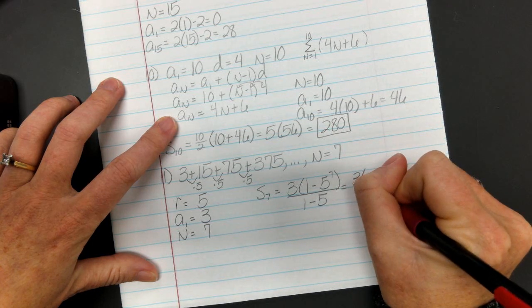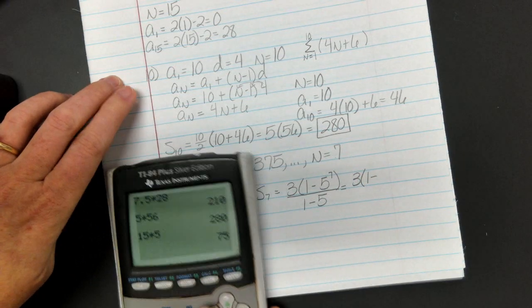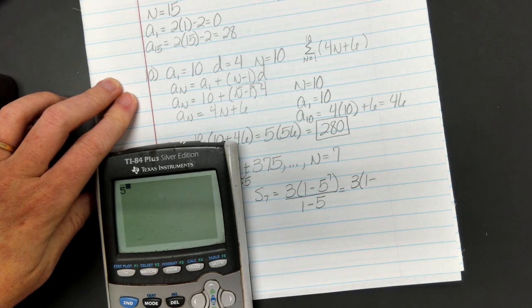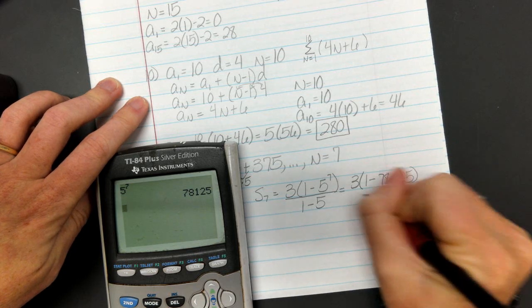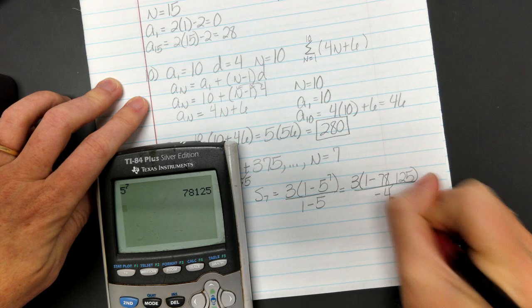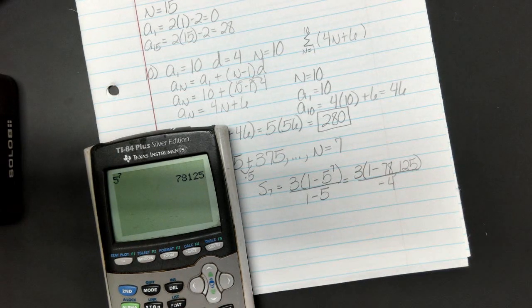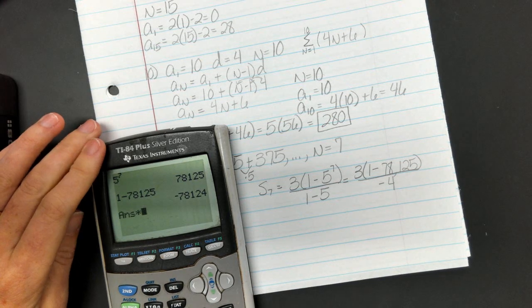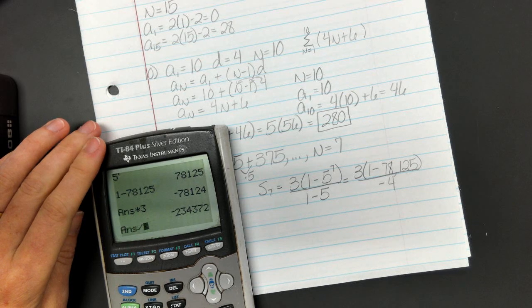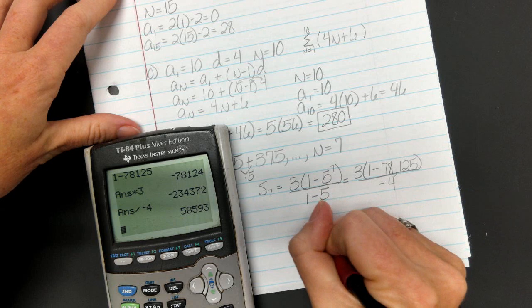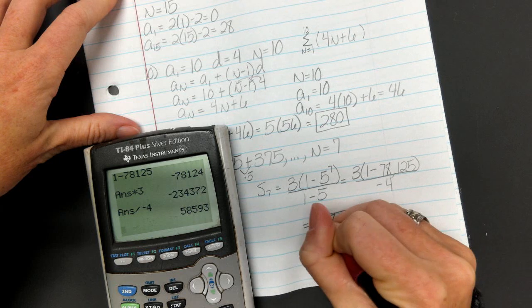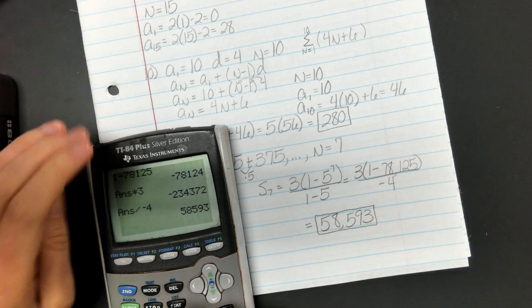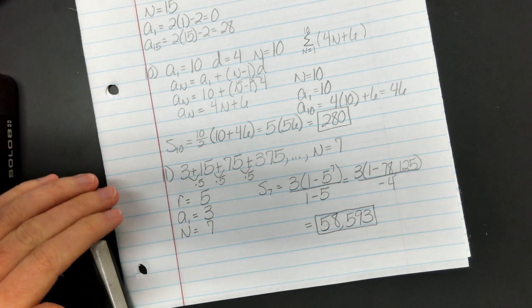So I'm going to keep my 3 out there in front, and then I'm going to have 1 minus, and on my calculator, I'm going to do 5 to the 7th power, and that's going to give me 78,125. And on the bottom, I'm going to go ahead and make that a negative 4 down there. Okay, so inside my parentheses right there, I'm going to do 1 minus my 78,125, and then I'm going to go ahead and multiply by 3 up there on the top, and then I'm going to divide all of that by negative 4. And so on this one, my answer is going to be 58,593. And with those geometric ones, the sums are going to get really big really fast, so it's okay for you to get a big number on some of those.